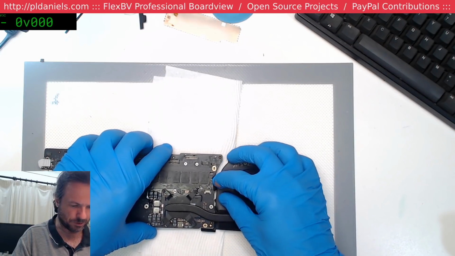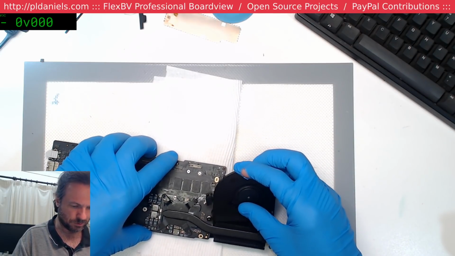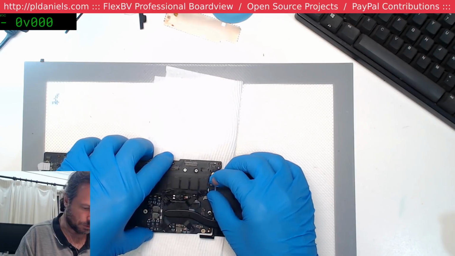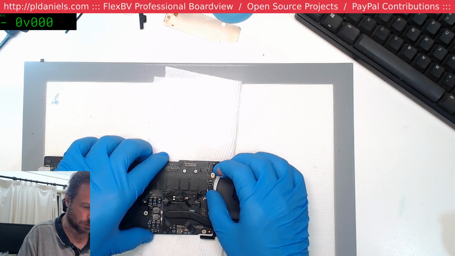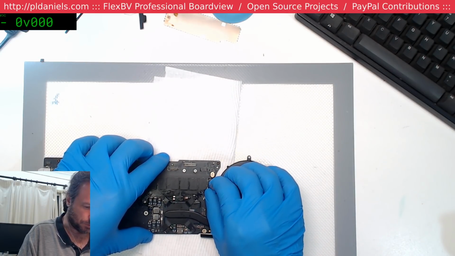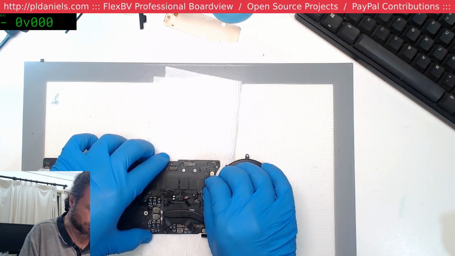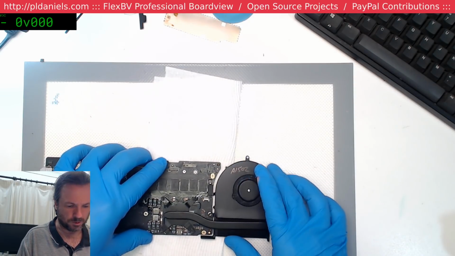Welcome back, Microfix. Come on, don't make me... Do not like forcibly pushing that in there.